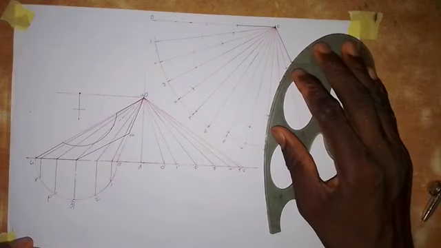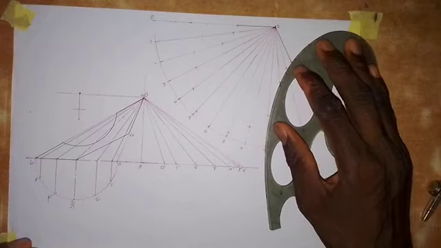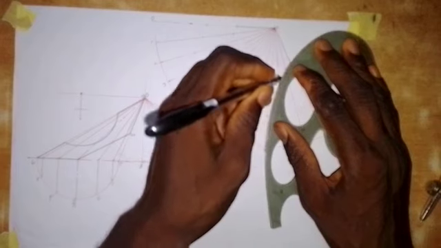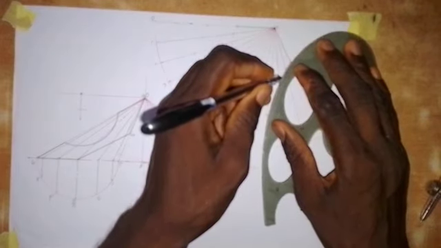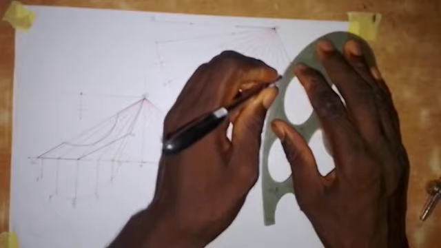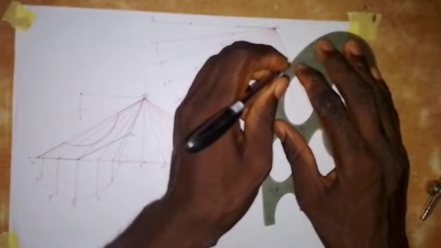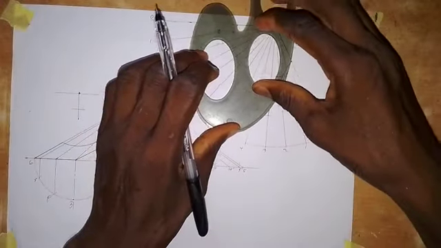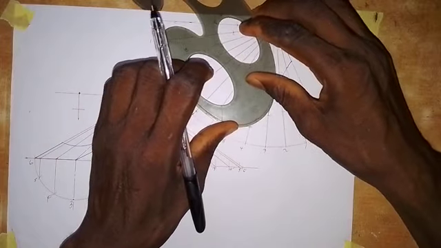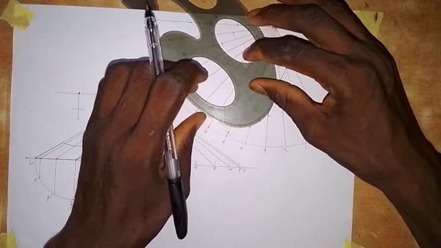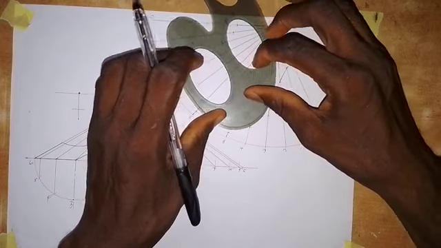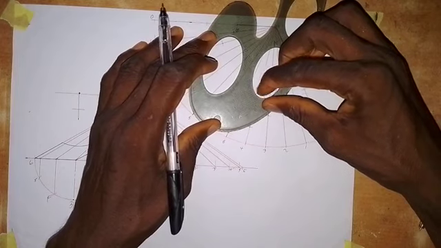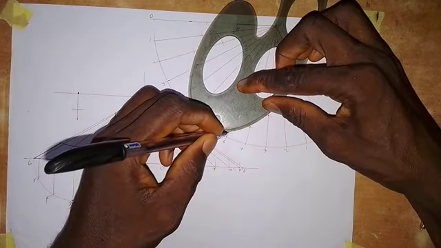Looking at these 4 points, I can connect them. Let me connect these 3 first, so we have them joined together like this. Then I can connect the 4th one like this. These 3 points I can connect together like this.